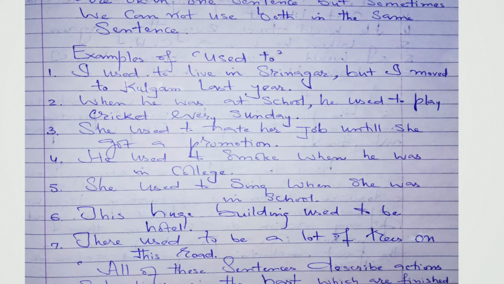First one, I used to live in Srinagar, but I moved to Kulgam last year. Second one, when he was at school, he used to play cricket every Sunday. Third one, she used to hate her job until she got a promotion. Fourth, he used to smoke when he was in college. Fifth, she used to sing when she was in school. Sixth one, this huge building used to be a hotel. Seventh one, there used to be a lot of trees on this road.